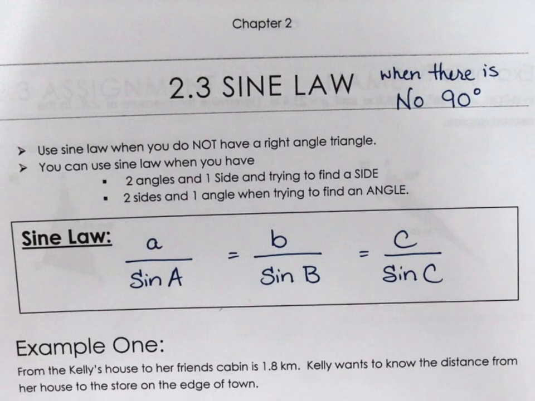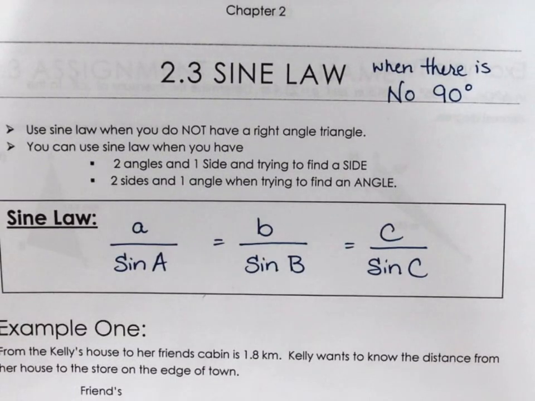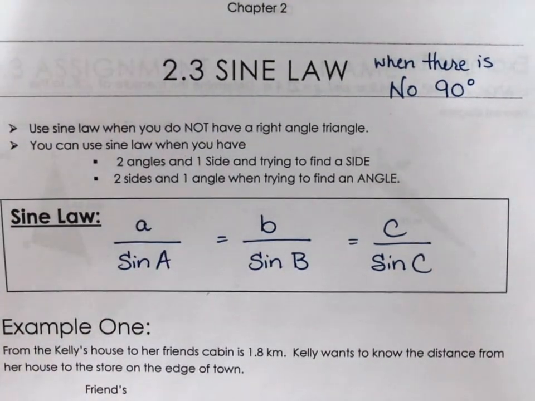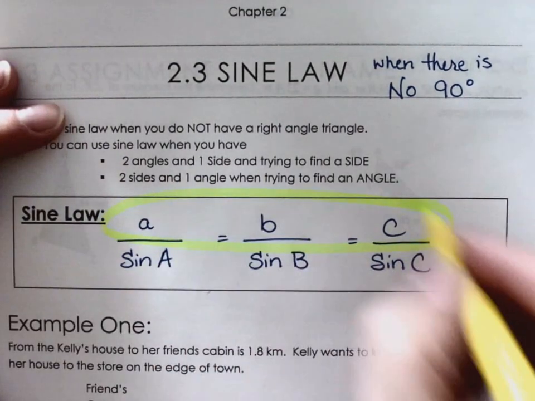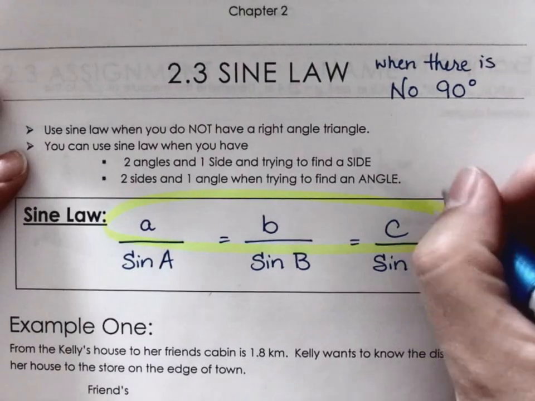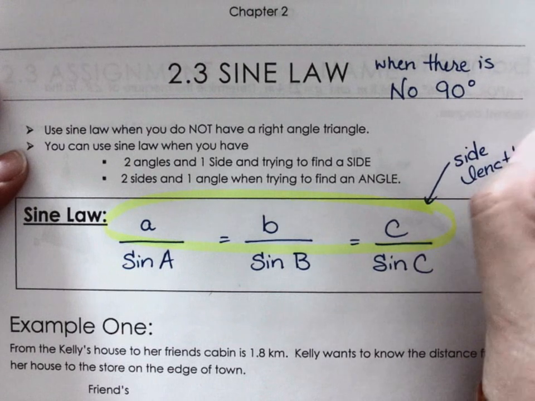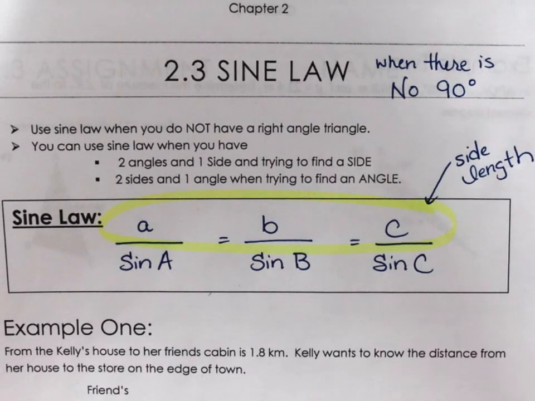Okay, so we need to talk about labeling a triangle. What do lowercase letters represent? Sides. So lowercase letters are side lengths. And you can use Google, and if it puts side lengths on the bottom, that's fine, but all side lengths then have to be on the bottom. Okay, capital letters, what do they represent? Angles.